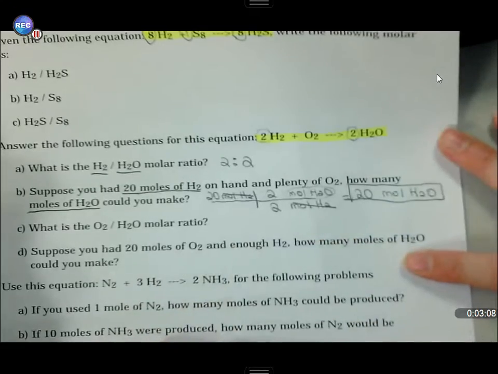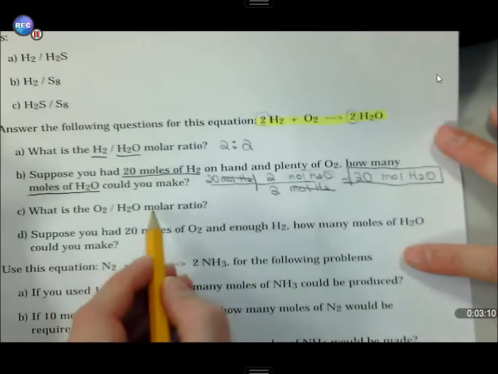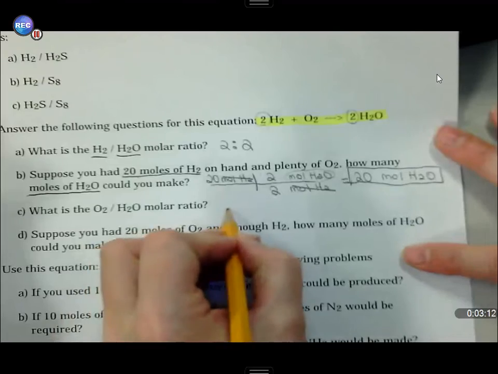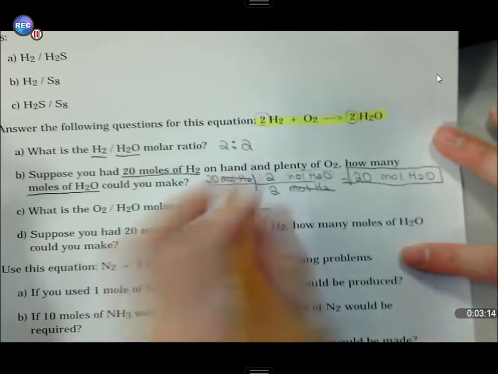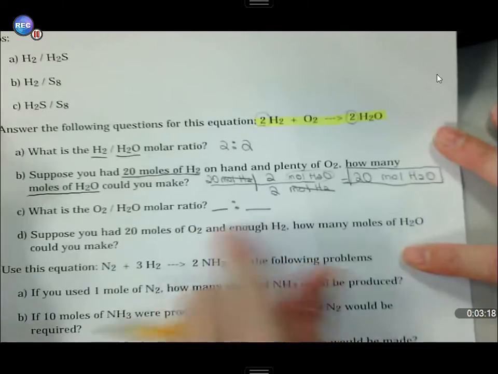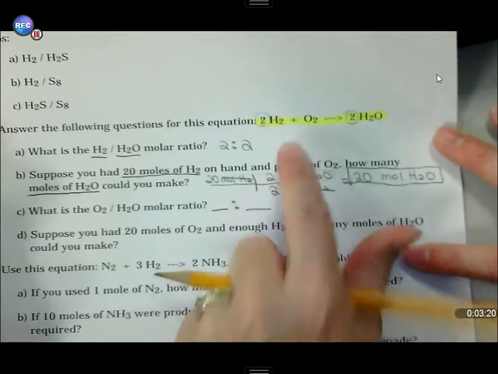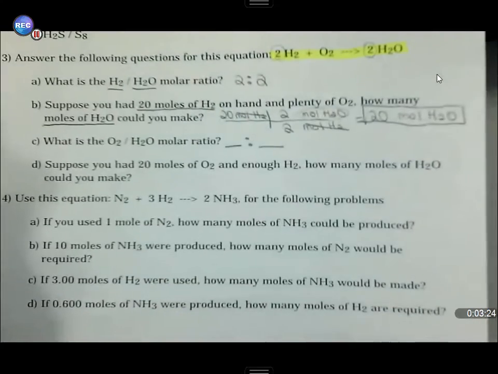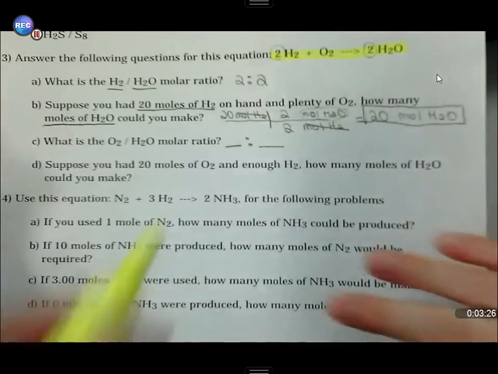So, you're going to have to do that for the remainder of the paper. Here it's just asking about mole ratio, so you're going to have some number to some number using this equation. And then you're going to calculate this using the mole ratio. Okay? Now, for number 4, you have to use that equation for A, B, C, and D.